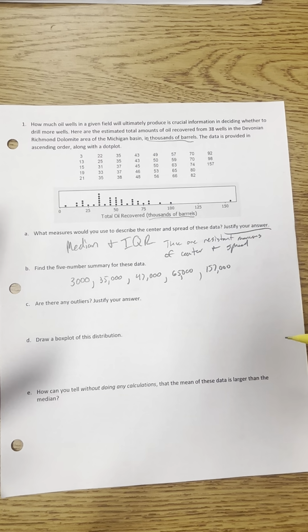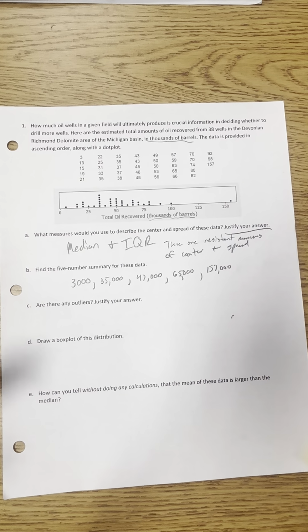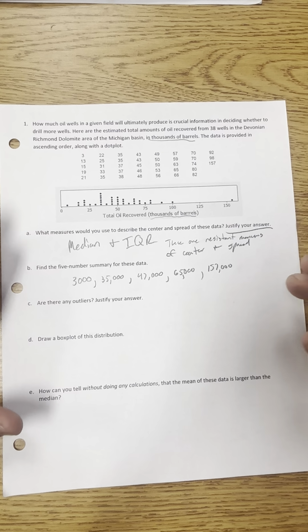Okay, so there's my 5-digit summary. Another nice thing about the 5-digit summary, if you write them in order, you don't need any labeling. You don't need to list what they are. That's all you do. That's a beautiful thing. And again, don't make the easy stuff difficult.